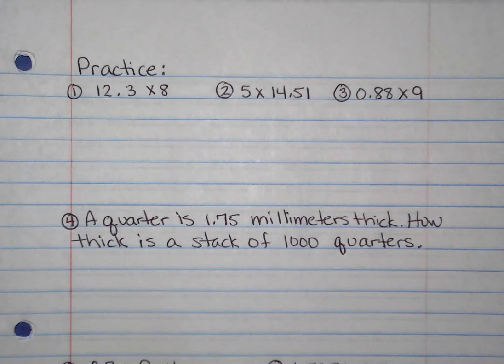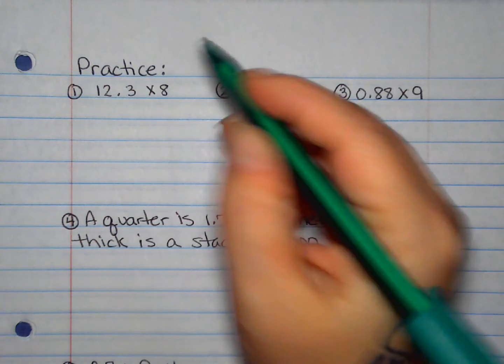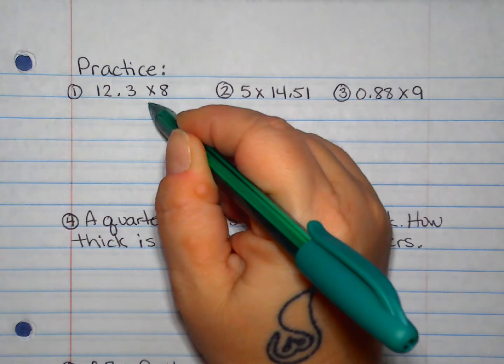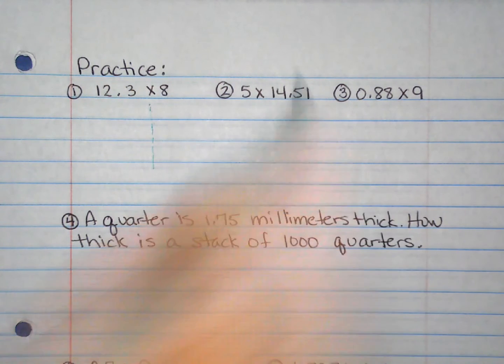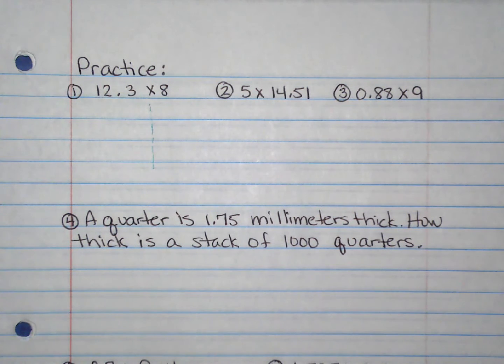Alrighty guys, so yesterday you were supposed to write these problems down in your notebook and use these as practice, and then today you were coming back and you were going to see if you solved them correctly. So number 1 is 12.3 times 8. So once again, as I said yesterday, I set up an imaginary little line, okay? And I just stack them right up next to the line.